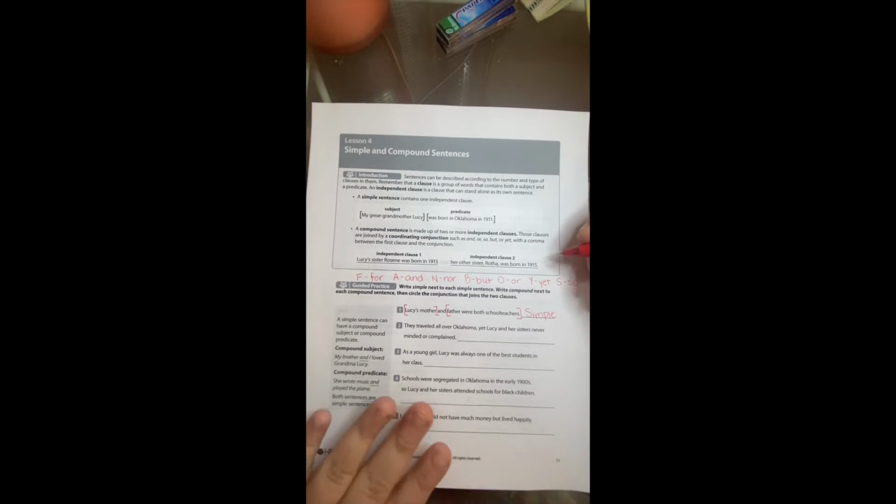So, they traveled all over Oklahoma, yet Lucy and her sisters never minded or complained. So we have a comma here, and then we have one of our FANBOYS words, which is "yet." So that's a pretty good indicator that it's probably what type of sentence? A compound sentence. But let's just make sure that these are both independent clauses.